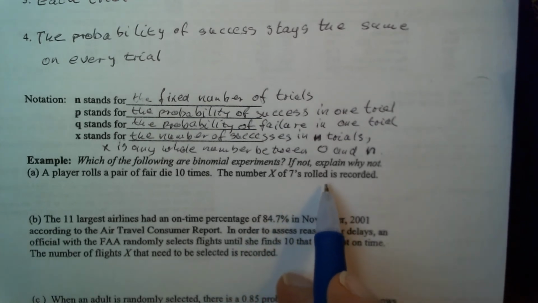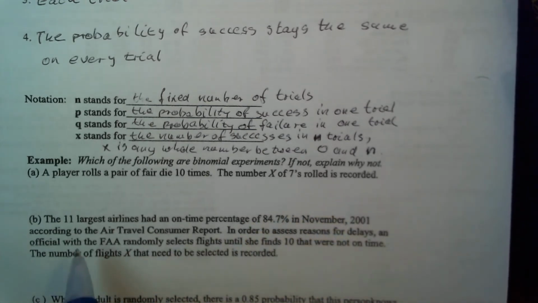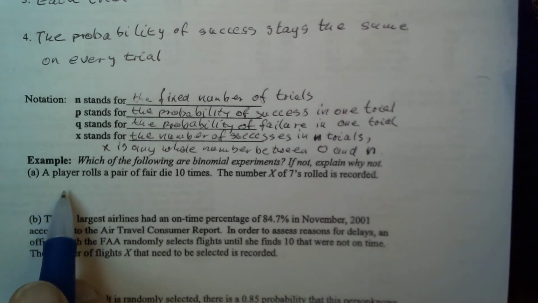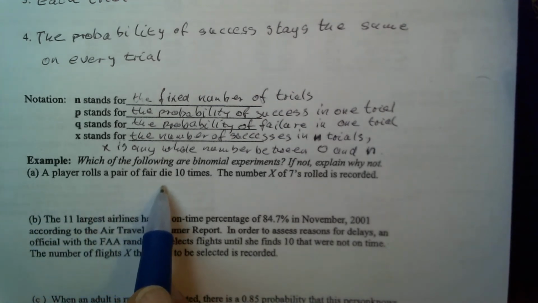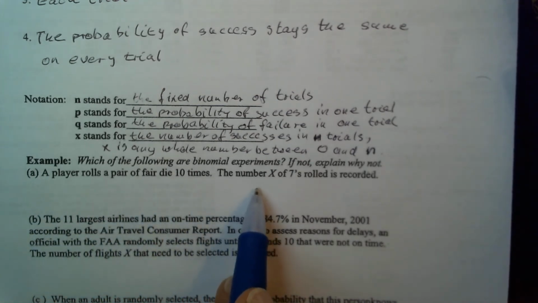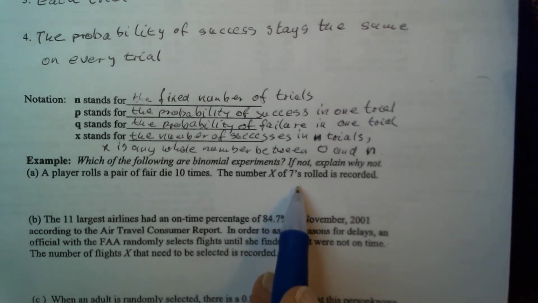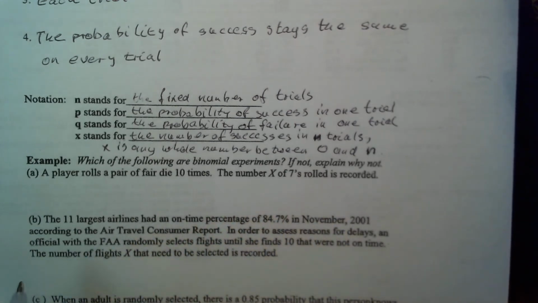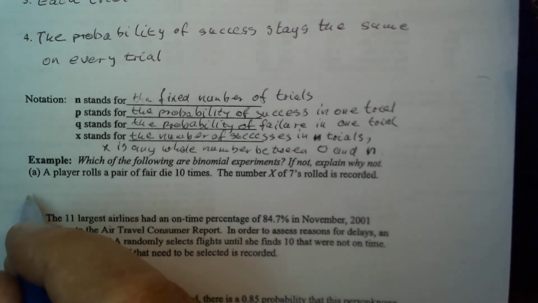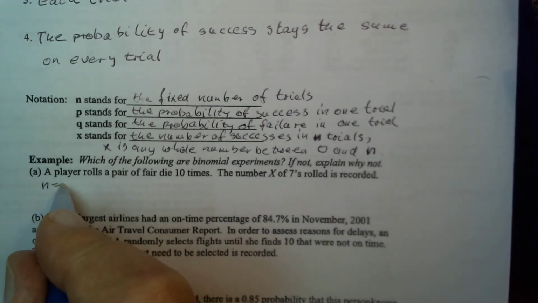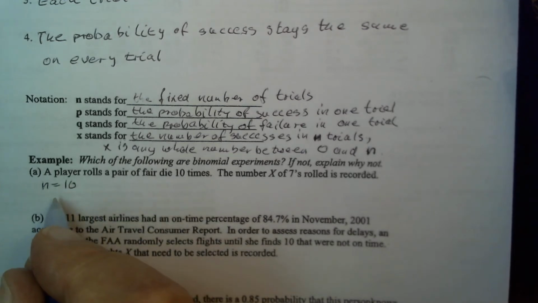Let's look at some examples. Which of the following are binomial experiments? If not, explain why not. A player rolls a pair of fair dice 10 times. The number x of sevens rolled is recorded. So we know that 10 trials, n equals 10. So that's a fixed number.